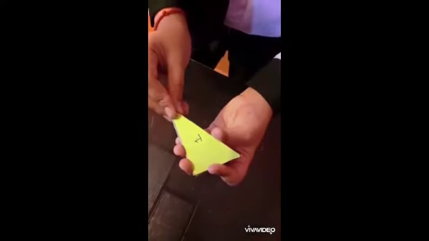We will get 8 triangles. Now overlap all triangles and observe it. You will find that all the triangles overlap each other. That means they are congruent. Now arrange them as shown here.